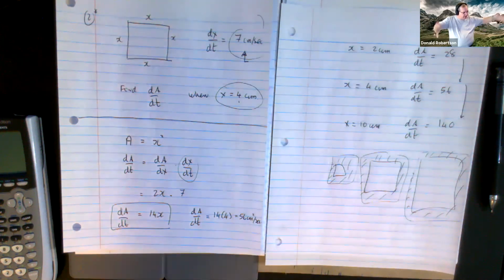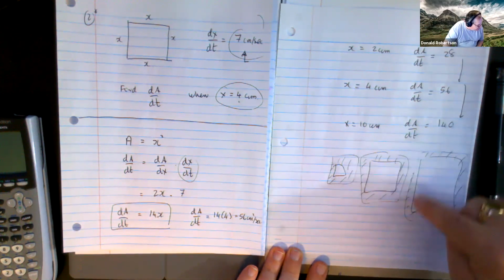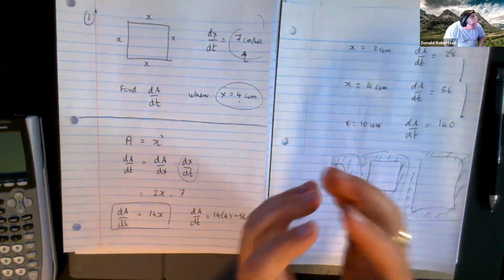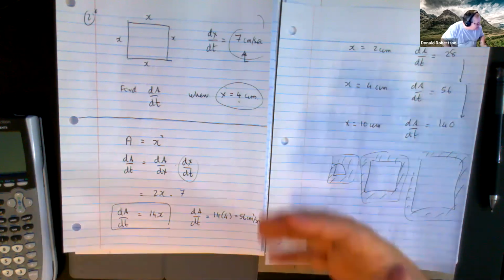A big square increasing adds a lot more. Can you see that there's a lot more area being added when it's a big square increasing than when it's a little square increasing? And so, as Gordon was saying, it increases exponentially. In fact, technically, if you think about it, isn't it increasing at the square of the rate, roughly?